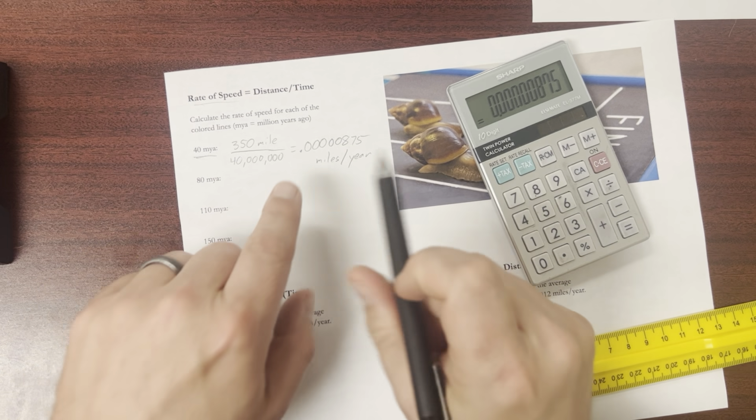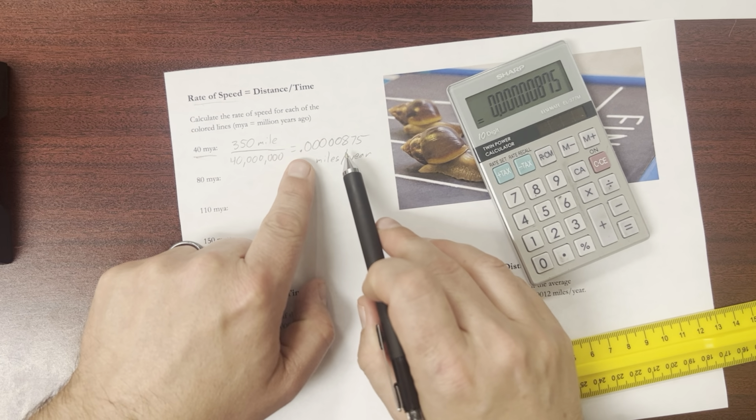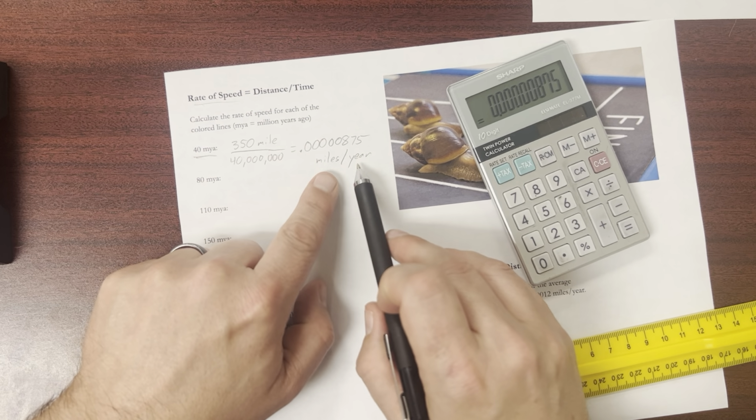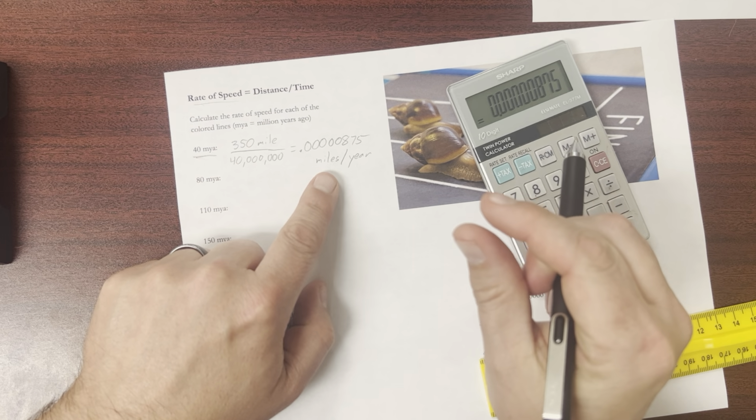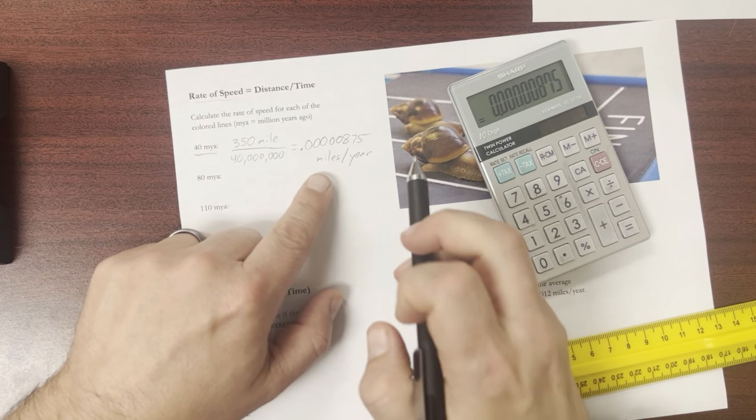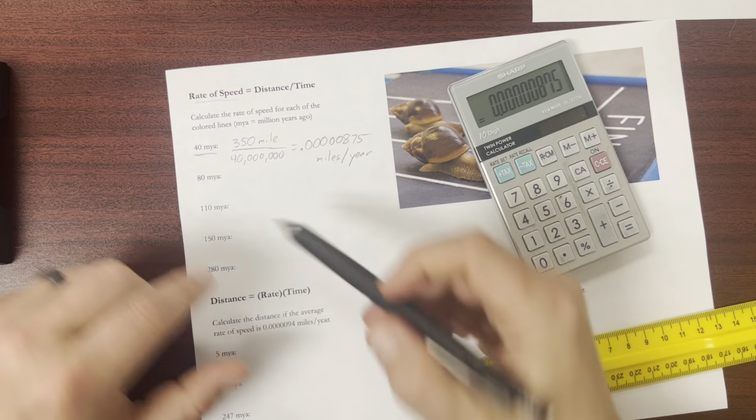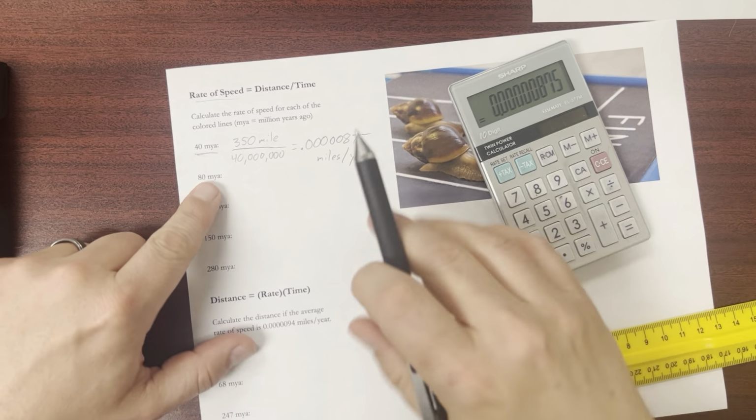That's the rate, how many miles the plates move in 1 year. A very small amount, so it adds up over time, but in the course of a year, you don't even notice it.